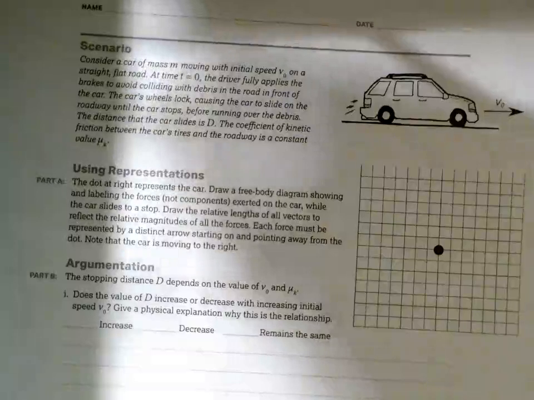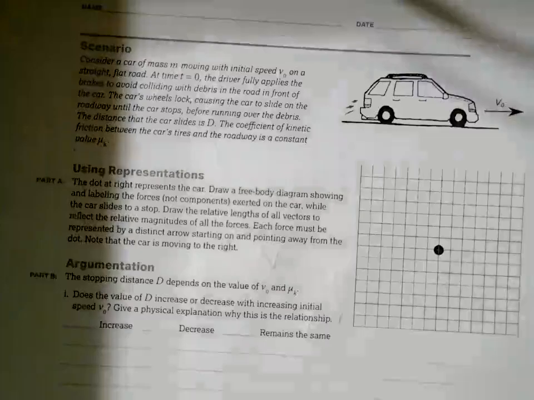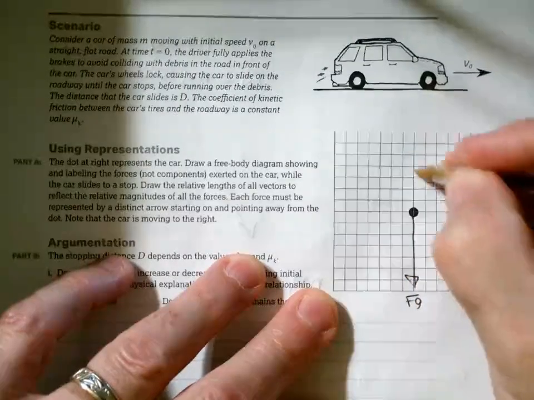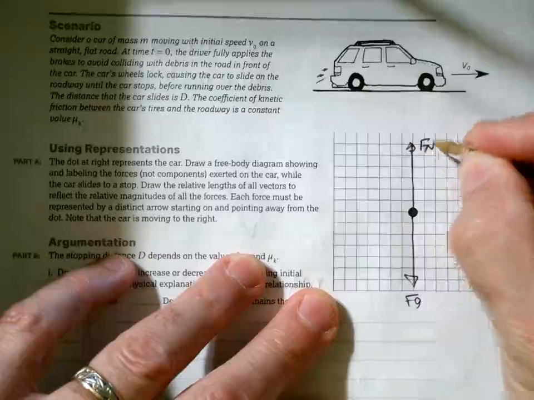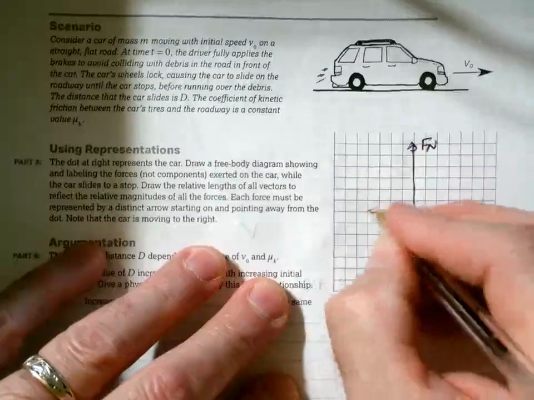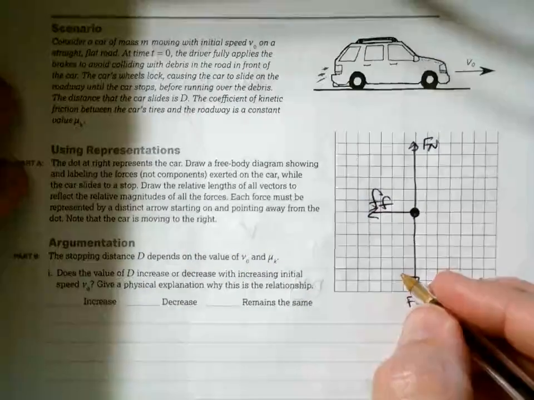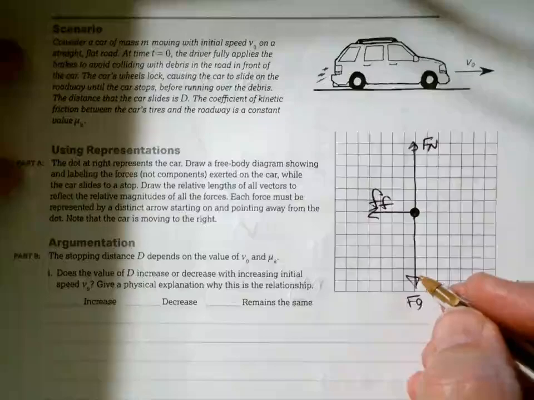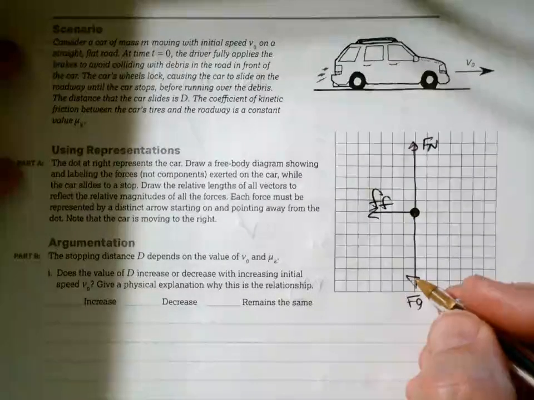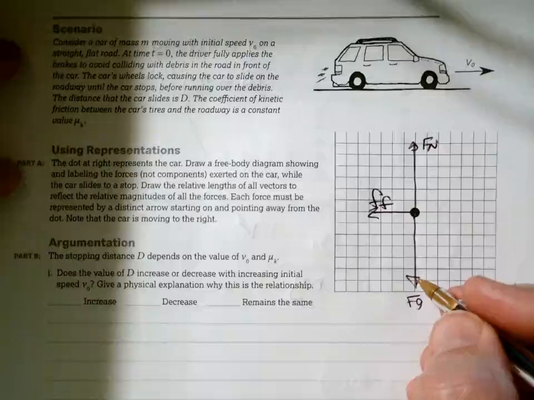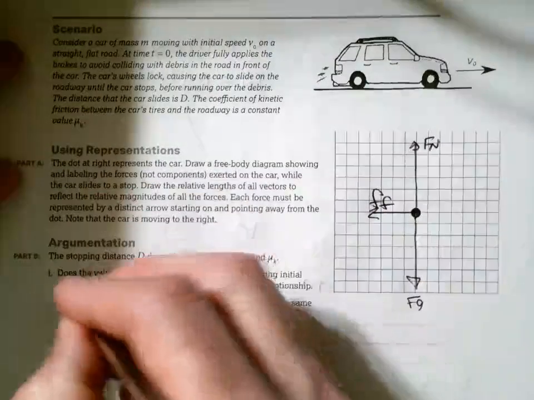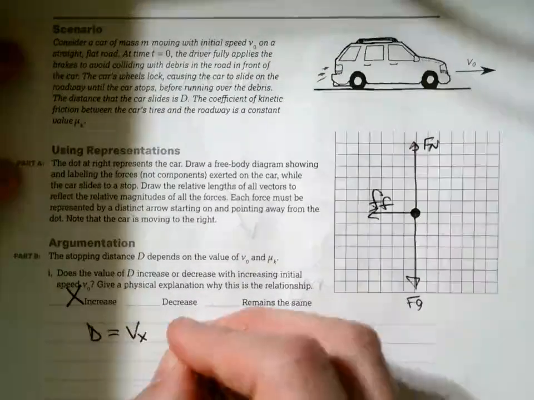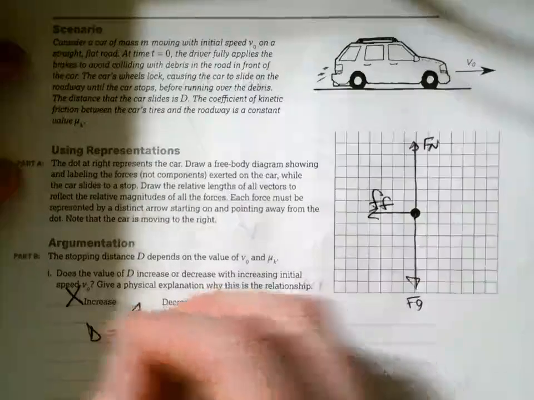Alright, so on I, we have a car. We're going to draw a free body diagram. So it's just moving. So we have a force of gravity. We have an equal and opposite normal force, although those are not action-reaction pairs. And we have a force of friction. And it's sliding on the roadway locking, so there's no more engine pushing. So, does the value of d, the stopping distance, increase or decrease with increasing initial speed? It would increase, because d is equal to the initial speed in the x direction times time. So if this increased, that would increase.